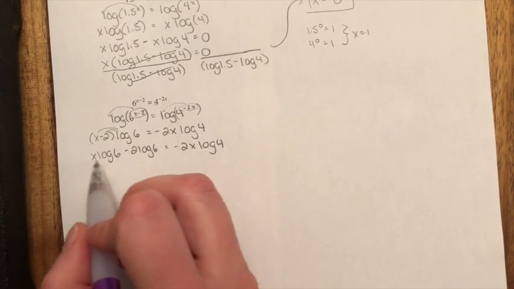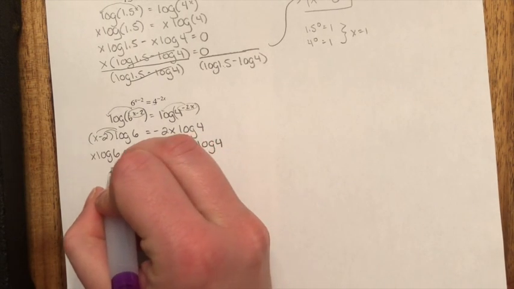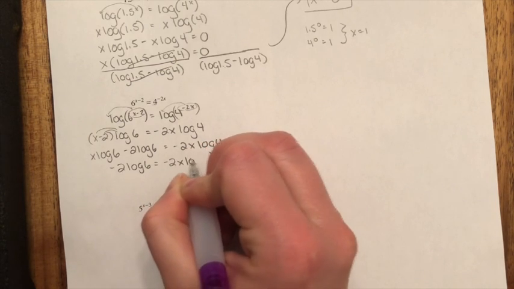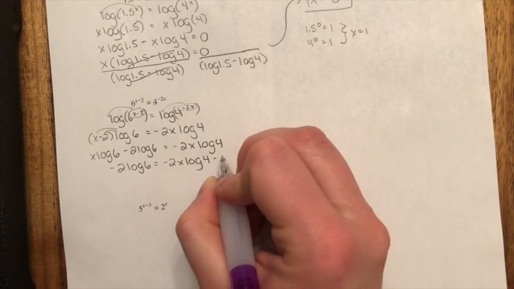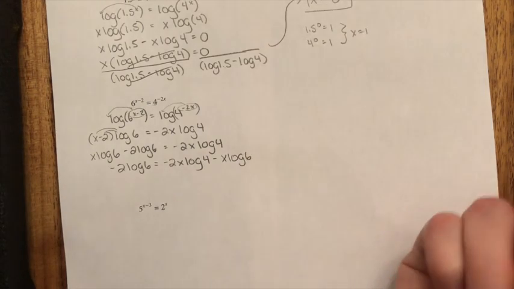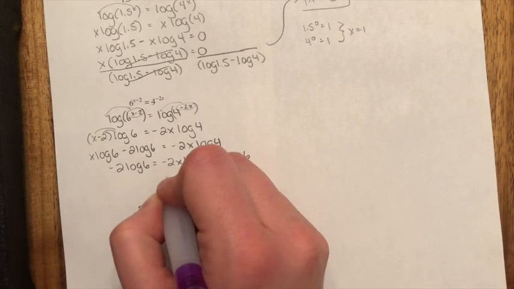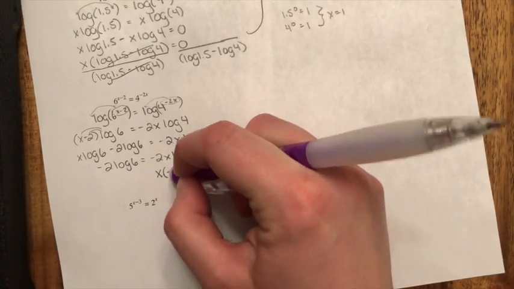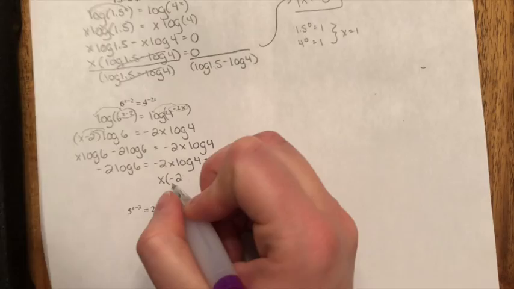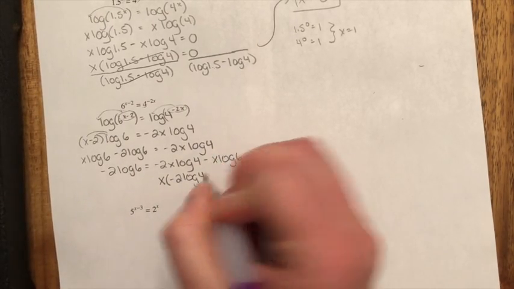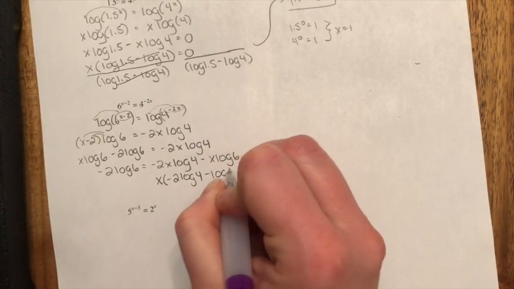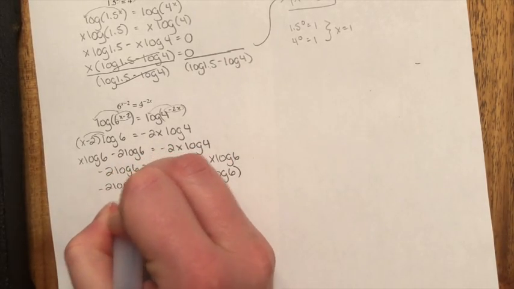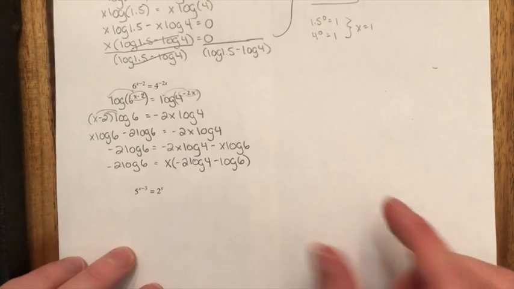If I subtract the x log 6 from both sides, what I have left is 2 log 6 equals negative 2x log 4 minus x log 6. From that side, I then need to pull out that x. So we just have negative 2 log 4 left in that first term and negative log 6 left in that second term. And that's still equal to negative 2 log 6.